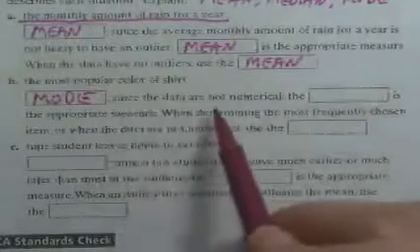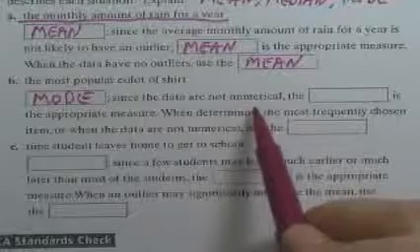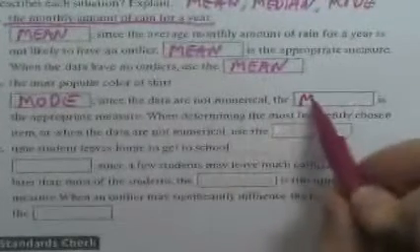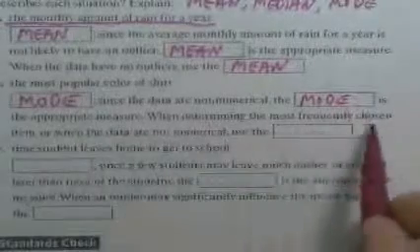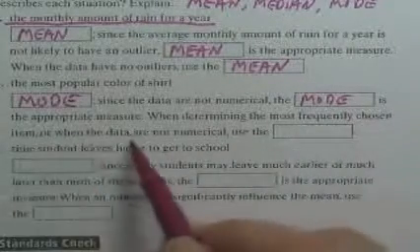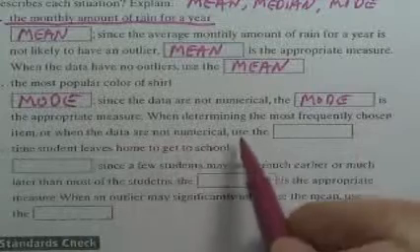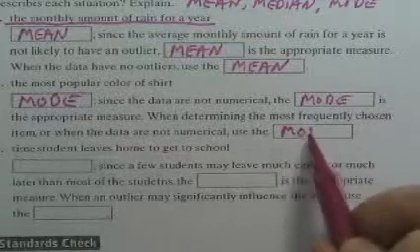Since the data are not numerical, the mode is the appropriate measure. When determining the most frequently chosen item, or when the data are not numerical, use the mode.